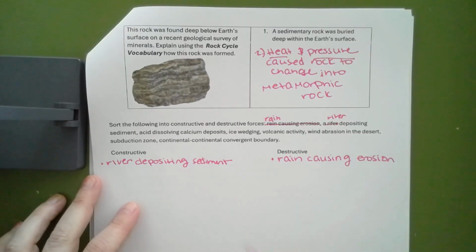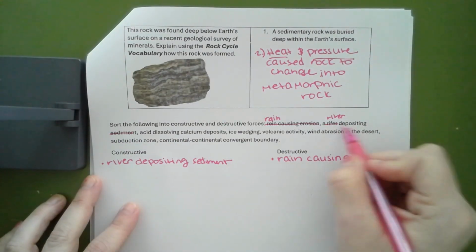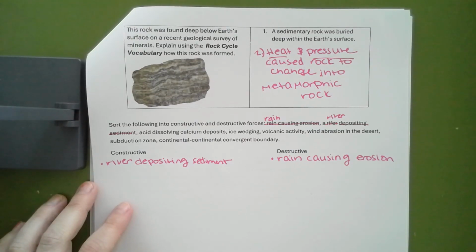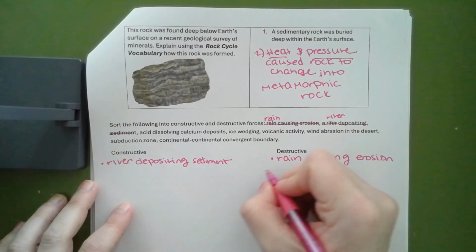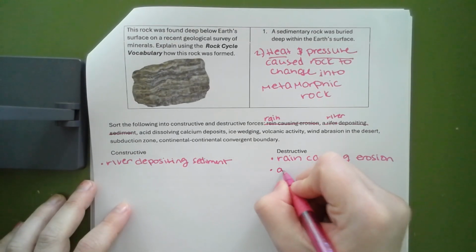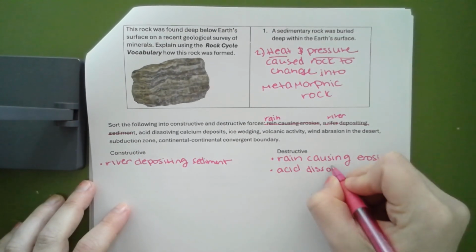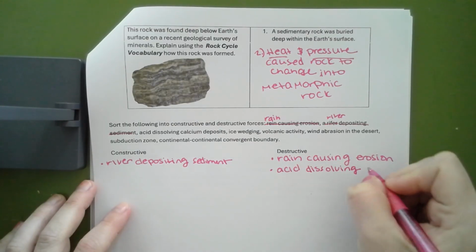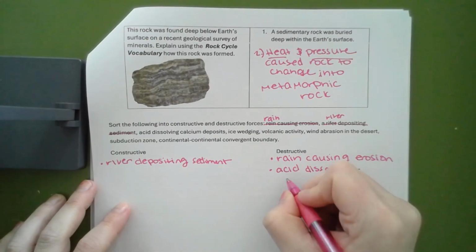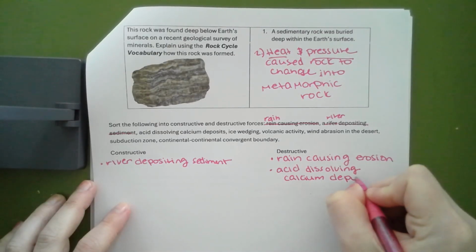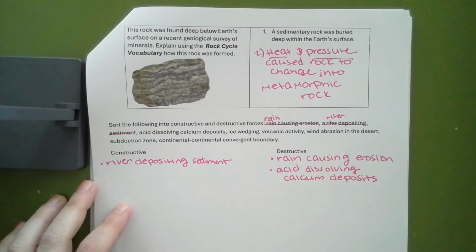All right. So we got that, despite my terrible spelling. All right, acid dissolving calcium deposits. Destructive. It is destructive. How do you know? Because it's not building it up, it's breaking it down. It's breaking it down into a new material, right? Yep. It's a chemical change. Mm-hmm. Thank you, 7th grade.